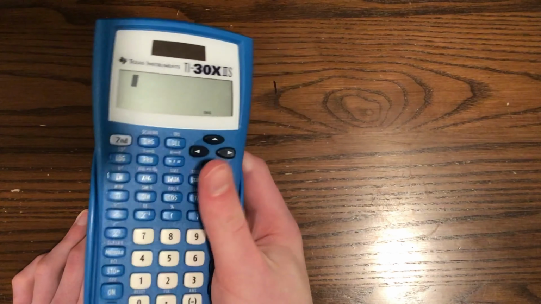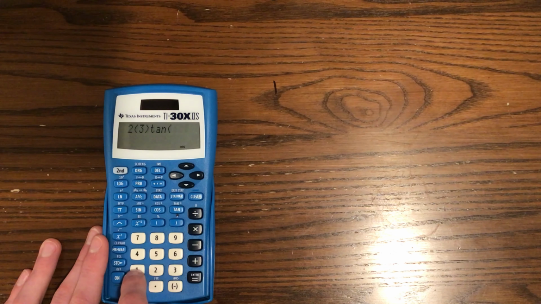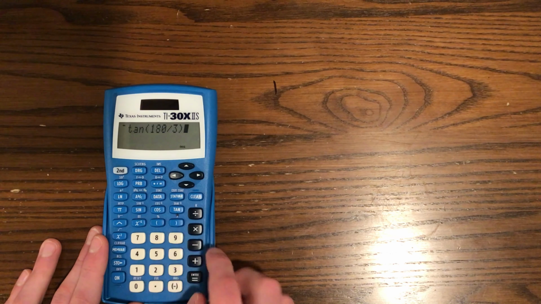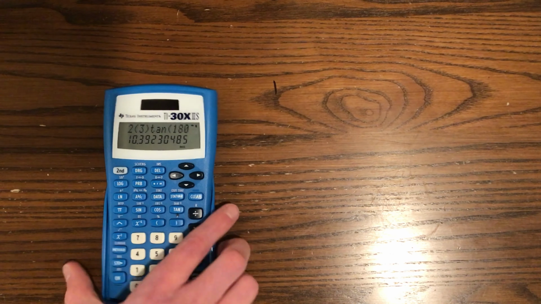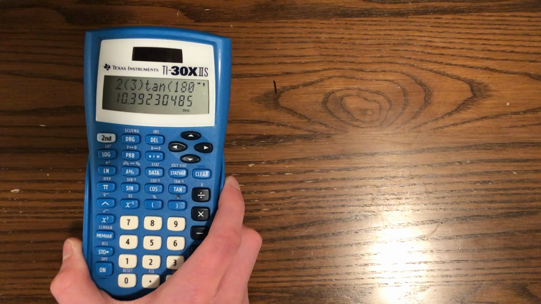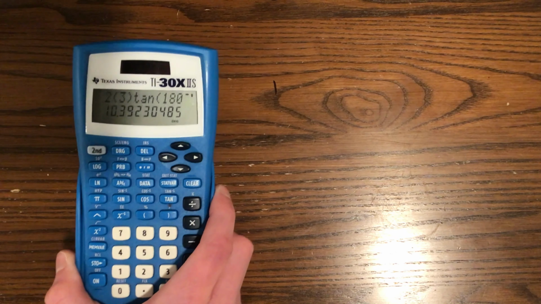So I've got my scientific calculator here. And remember that it's set to degrees, not radians. We're going to put 2 times, let's say 3 times the tangent of 180 divided by 3. And here we have n equals 3, so we're substituting 3 for n. We get 10.3923. So, somewhat close to tau.